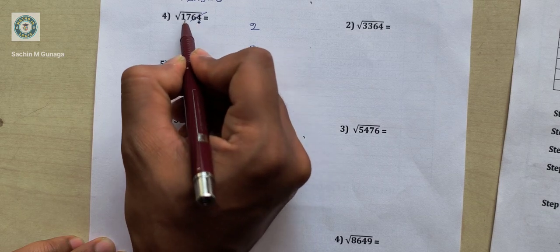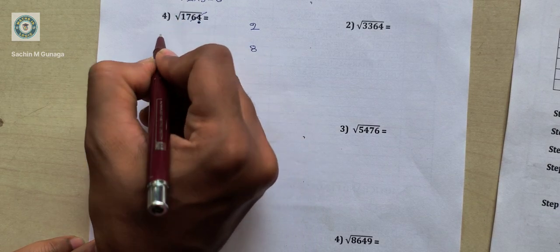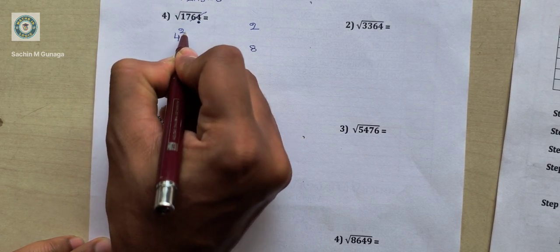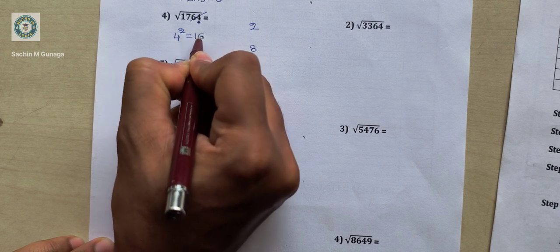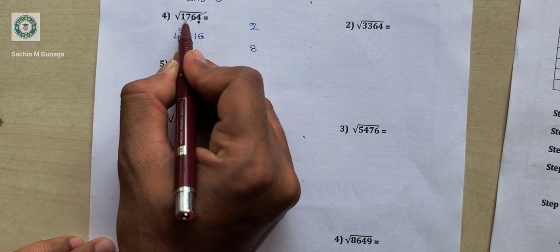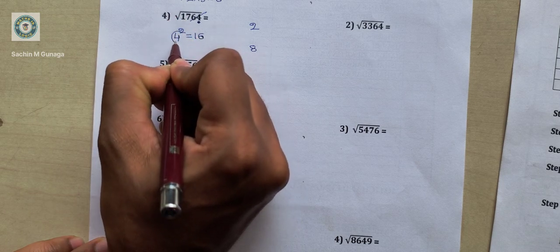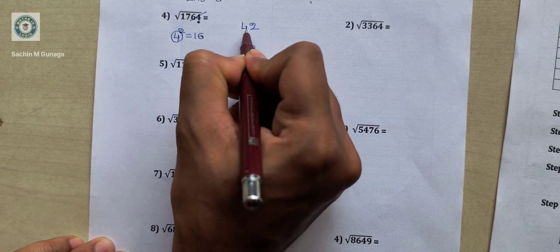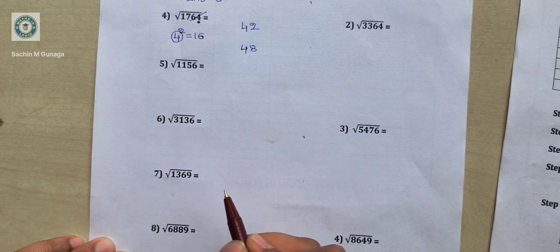It should be equal or less than this 17. Therefore, we know 4 square is how much here? 16. You know 4 square is 16. 16 is less than what here? 17. So that time this number 4 here as well as what here we need to write.